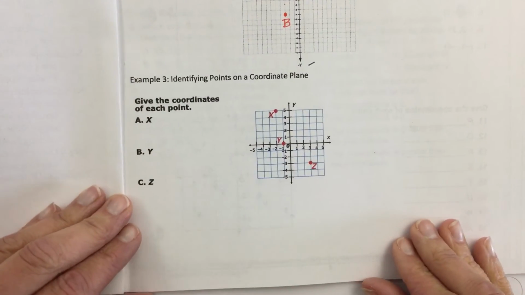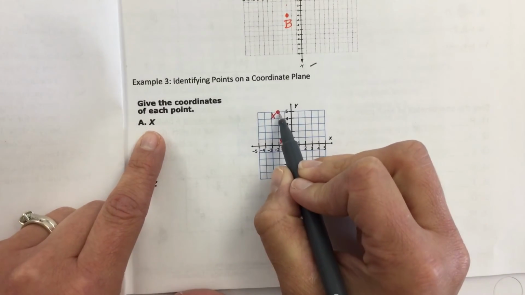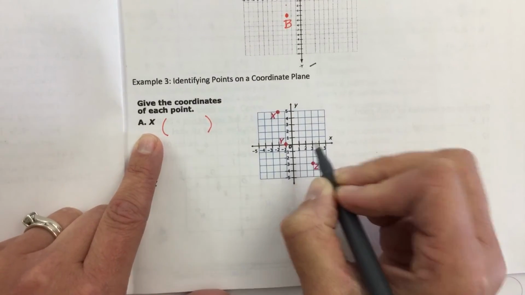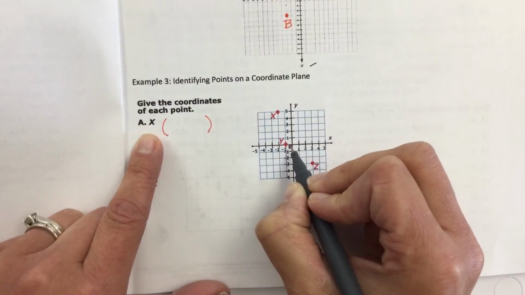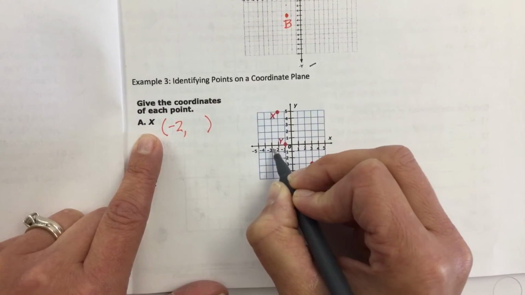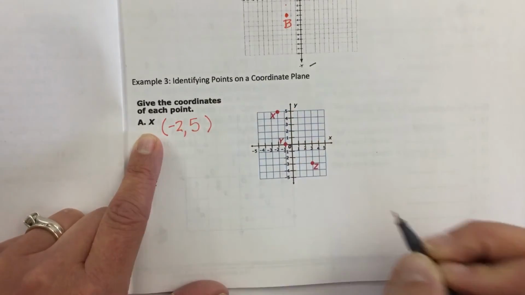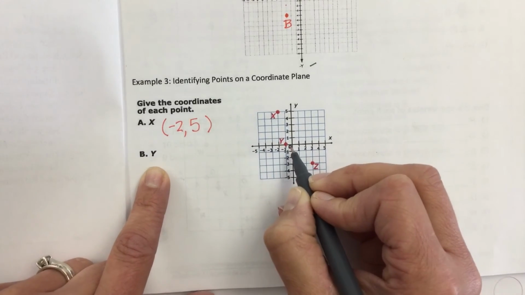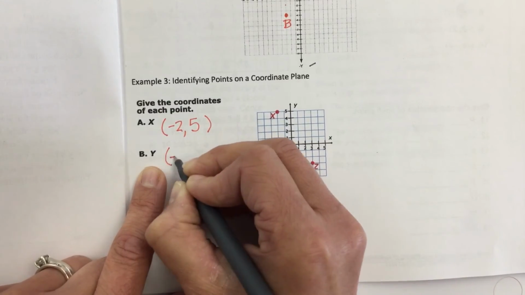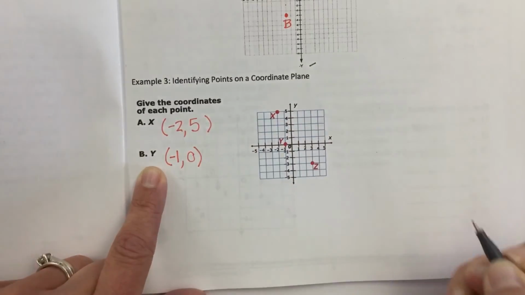So the next is just identifying the quadrant, so basically kind of doing the reverse. So if you have point X, what are the coordinates of that point? Remember that you have to give me the X coordinate first, which would be over on negative 2. And the Y coordinate of that point is over to the Y axis, which is a 5. The Y coordinate, or the Y point, is over negative 1 on the X axis. But if you don't move up or down at all, it just becomes a 0.